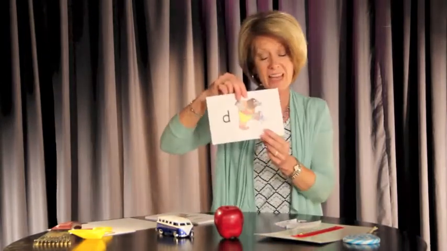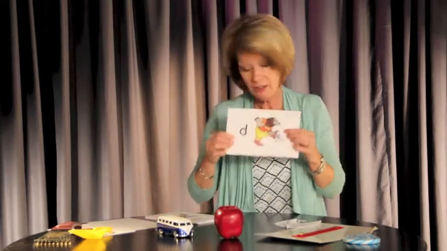This is the D. When you're ready, we connect that sound D to the letter D. I like to think about this, you may want to create a little memory trace with one of these pretty little fans, all right?